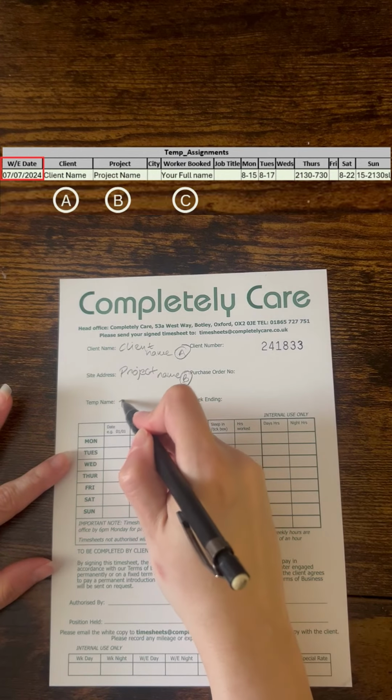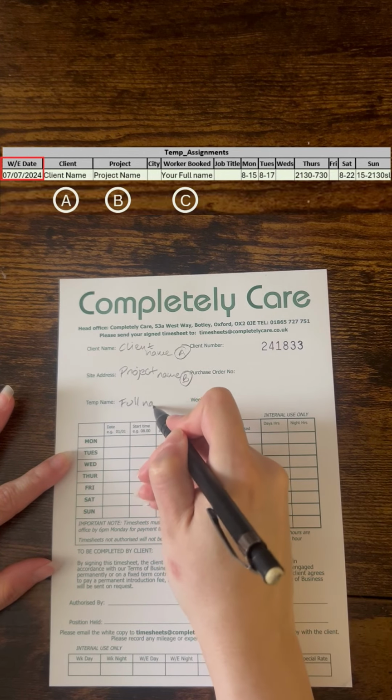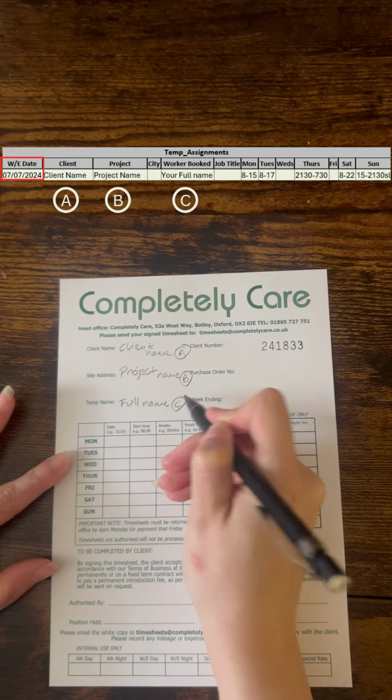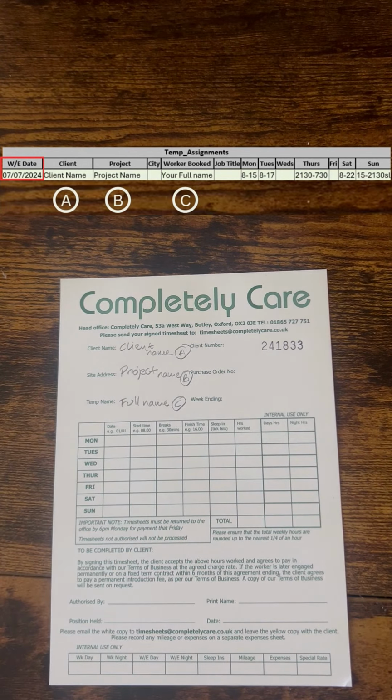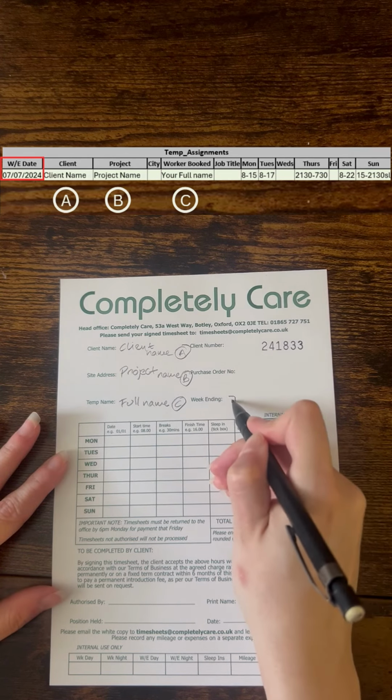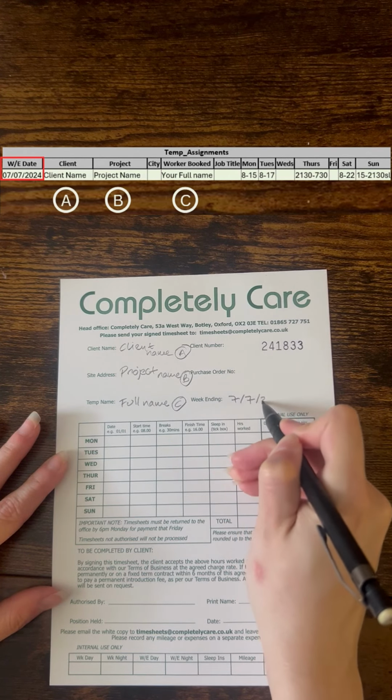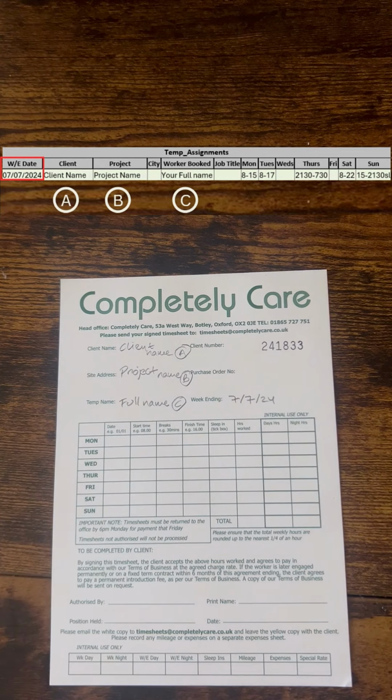Now enter your full name. Please don't add nicknames or shortened versions of your name as the system won't recognize it. It's important to add the week-ending date from your rota to ensure you get paid for the correct week.